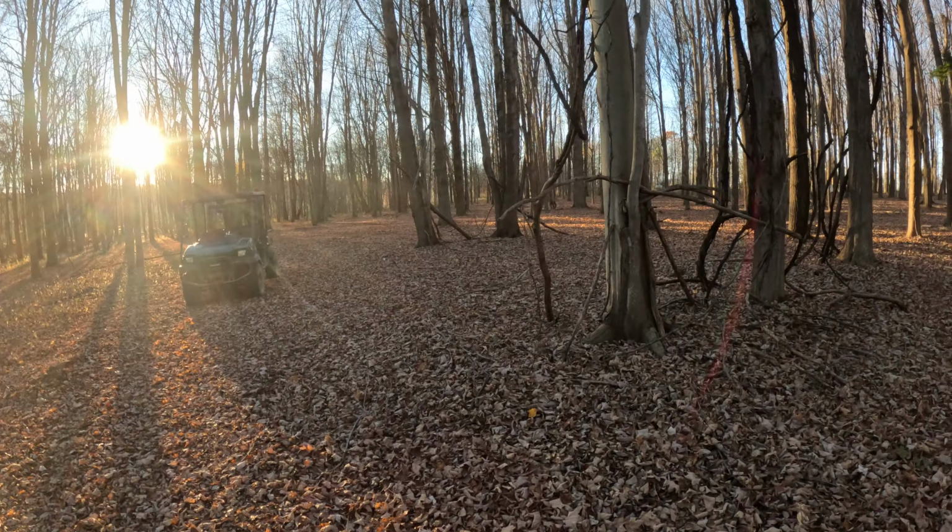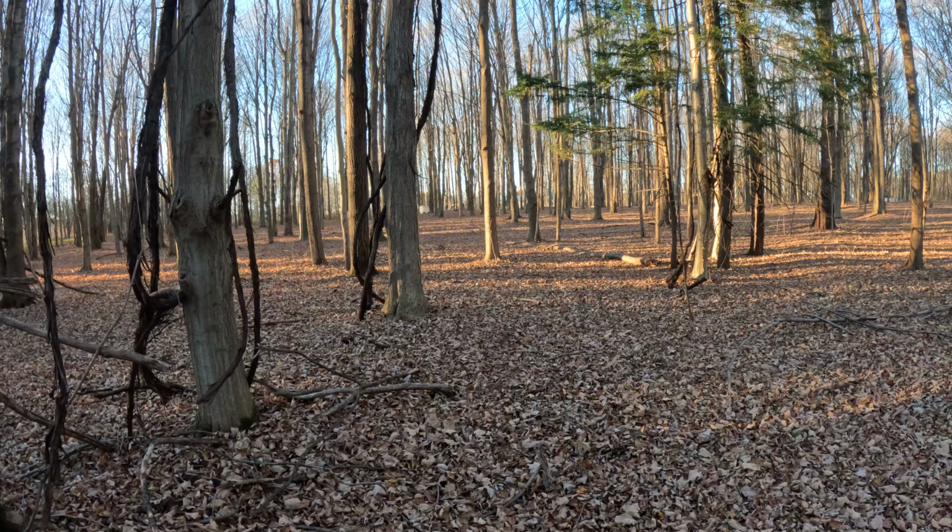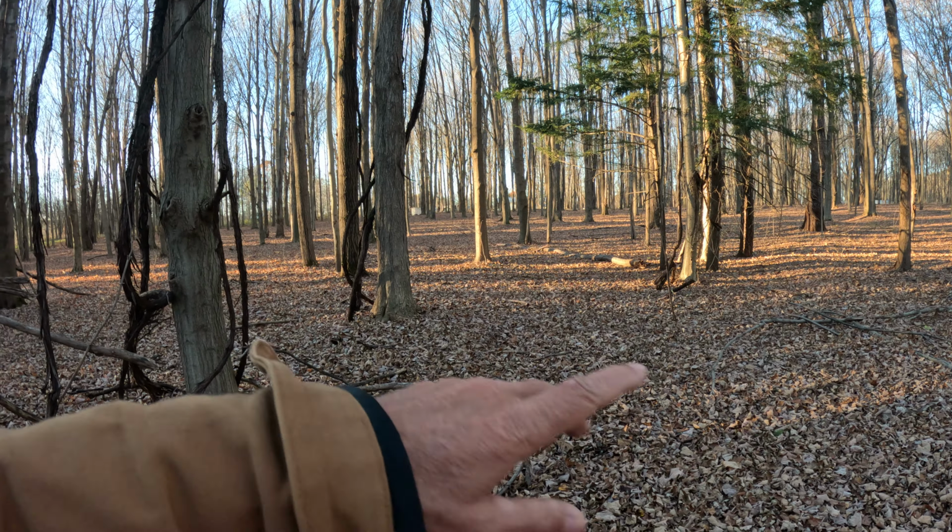And so you're initiating competitive inhibition. You're competing with the grapevine's chances of getting the nutrients and taking off, and eventually the grapevines will lose. So here's an example of several vines here all together, and this is an area I cleared out.